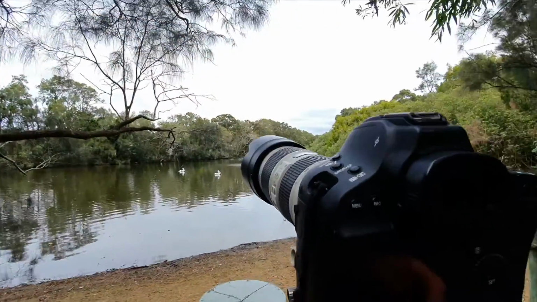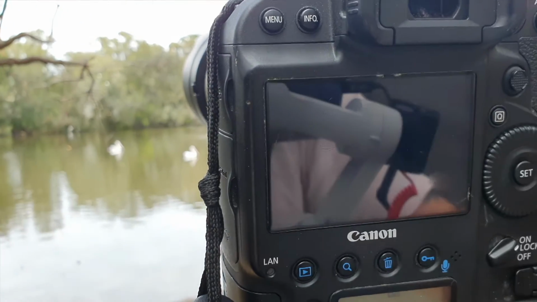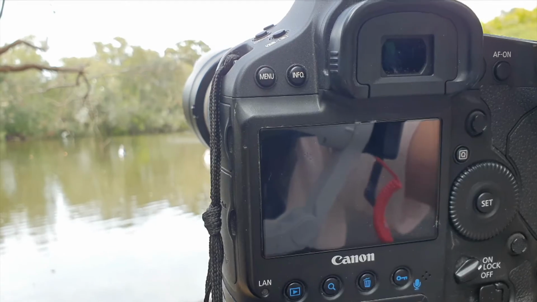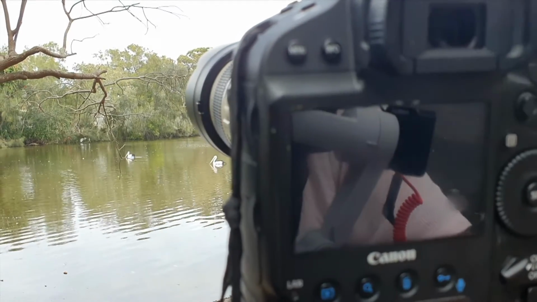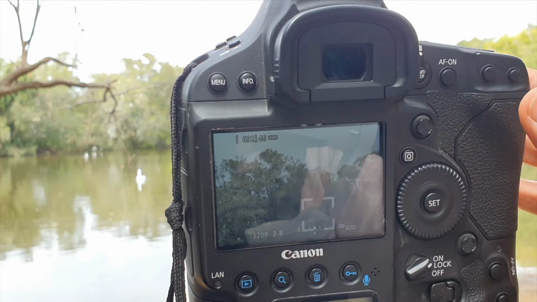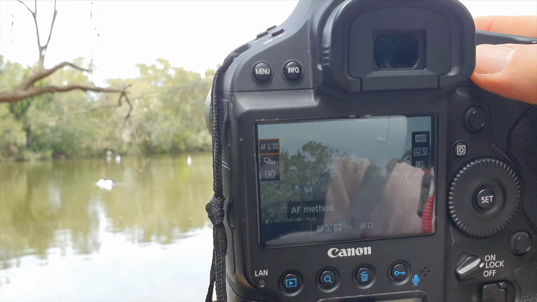Okay, so here we are at the lake again. What I want to do now is explain what I'm doing to compensate, or how I'm preserving my highlights in the camera settings. I'm using a Canon, but the principle is pretty much the same for any other camera. Okay, so this is what I'm doing.